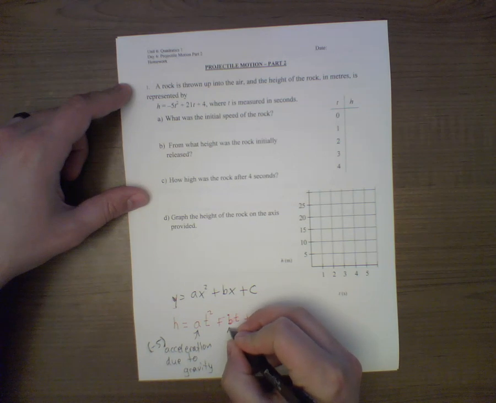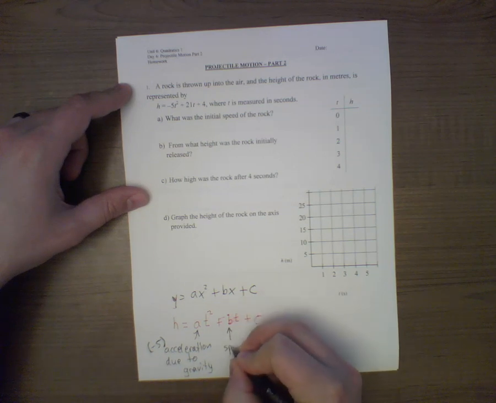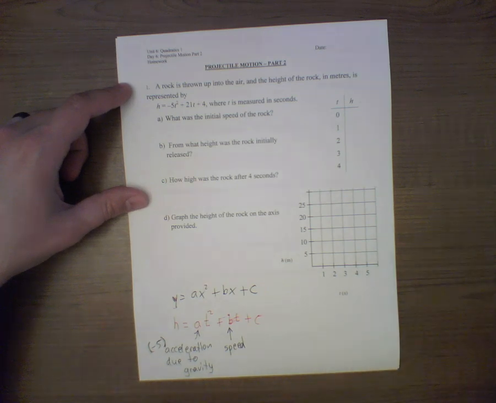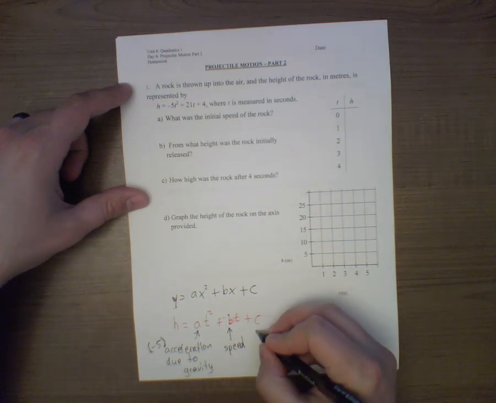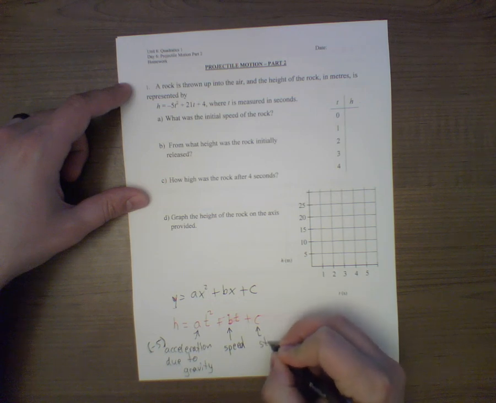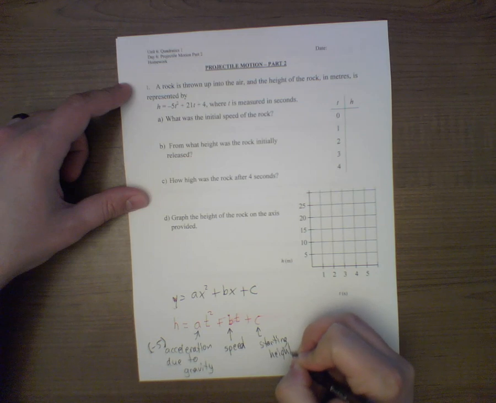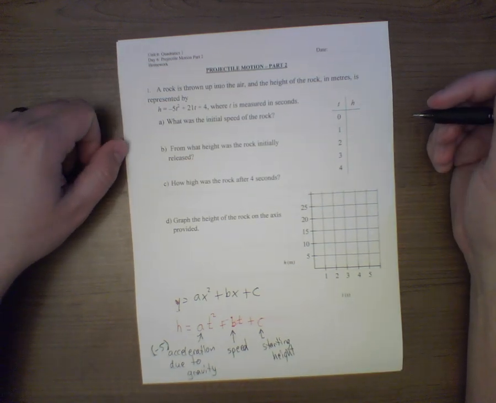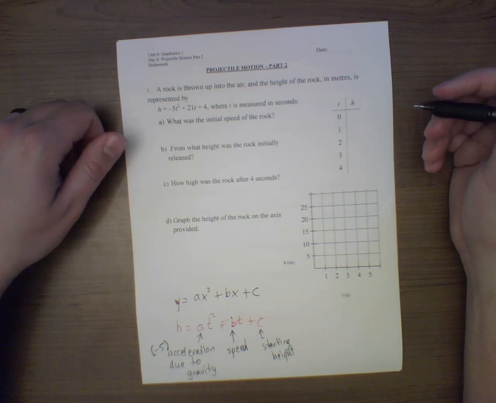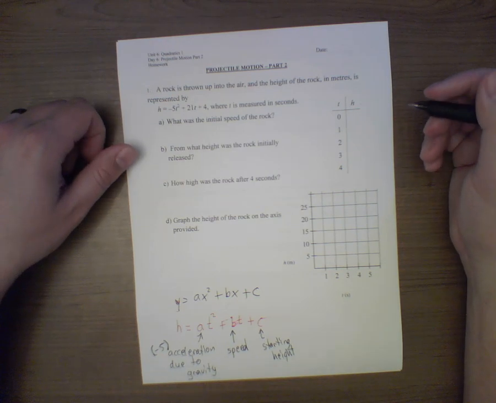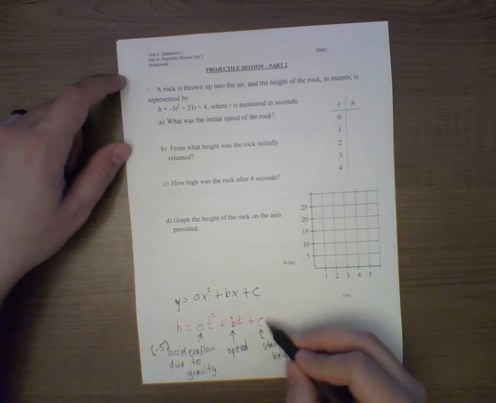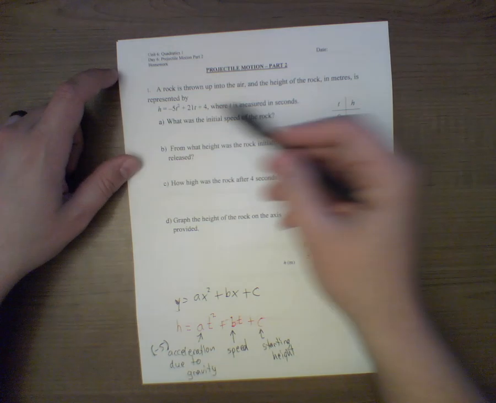Our b value here represents our speed, so how quickly our ball is being thrown, or rock, or whatever we're dealing with. And finally, c represents our starting height. So maybe, if we throw a baseball, we're not throwing it from the ground, we're throwing it from the height of our hand, so 4, 5, 6 feet. Or in some questions, perhaps we're up on a building and throwing a ball off a ledge or something. That's what this number represents. So let's see that in action up here.